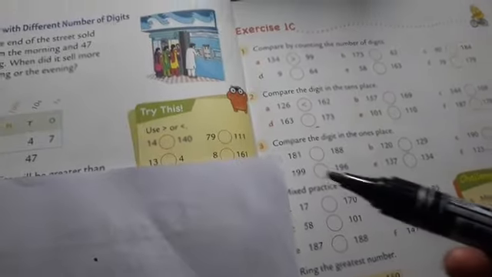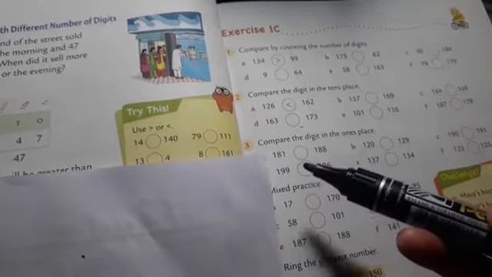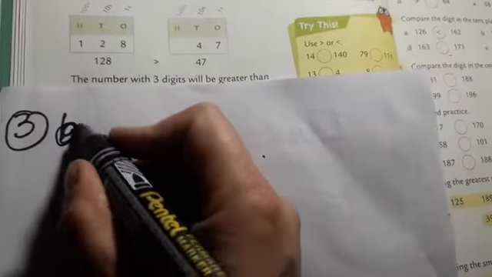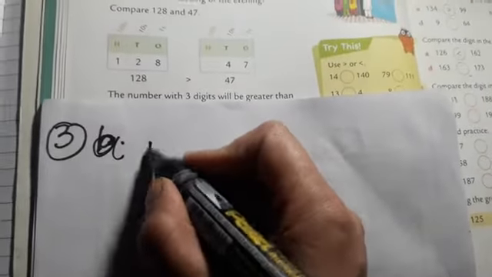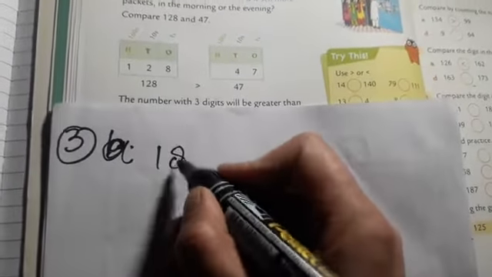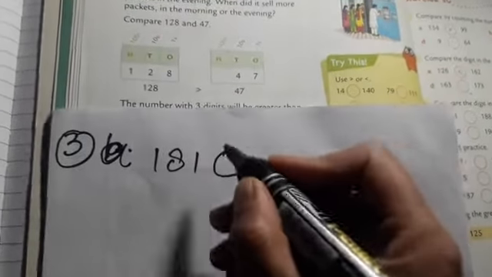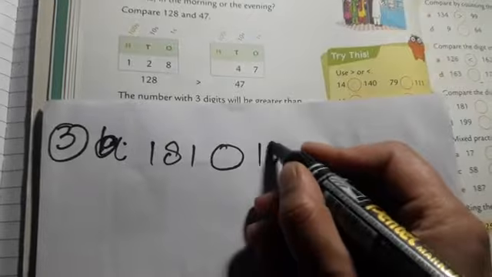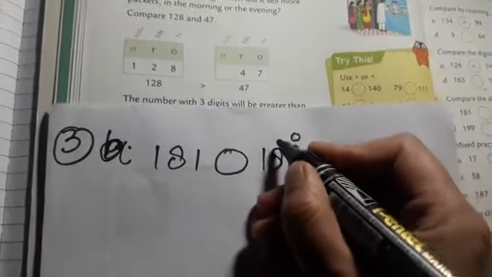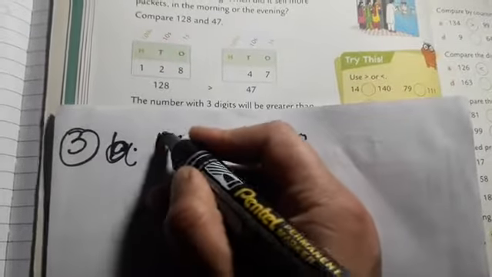तो यहाँ पे क्या है, पहला 181 and 188. I will write here part A, 181 and the next number is 188. We will mention their orders: ones, tens, hundreds, ones, tens, hundreds.